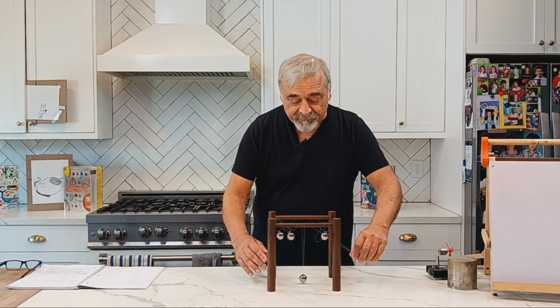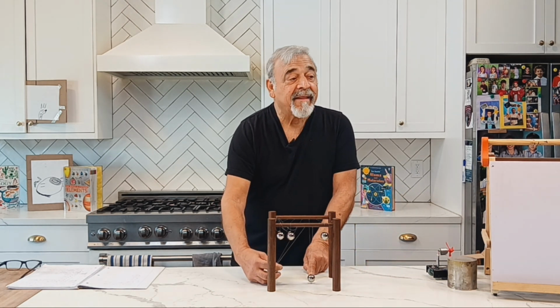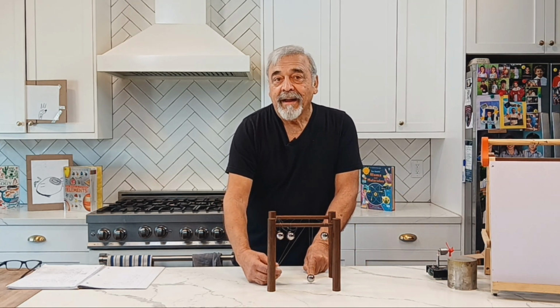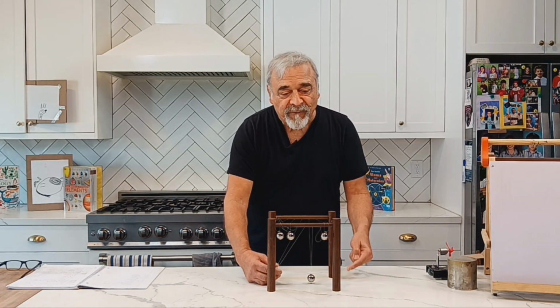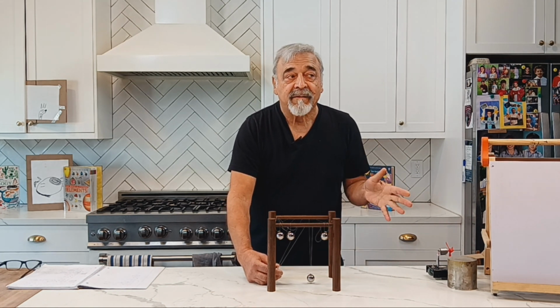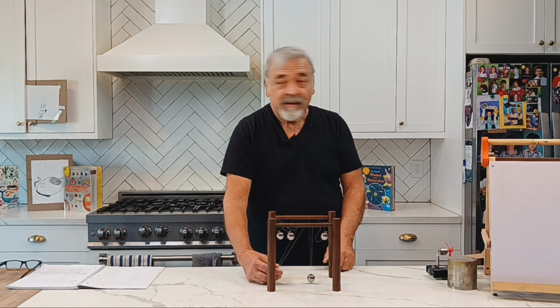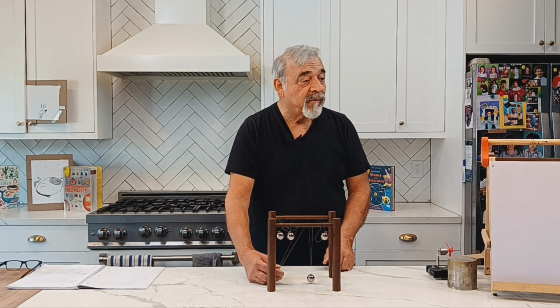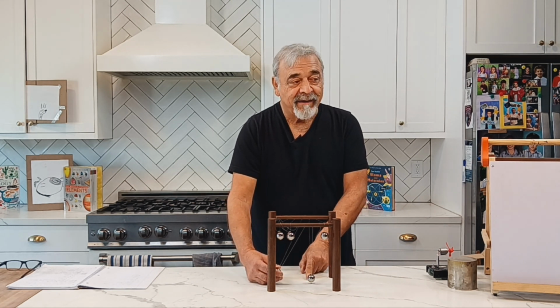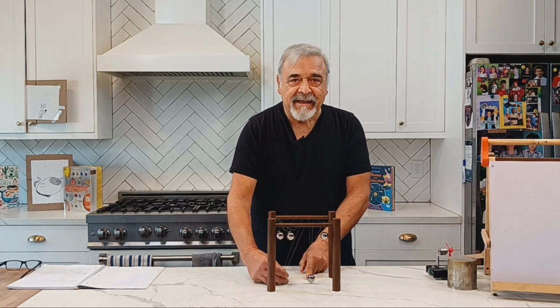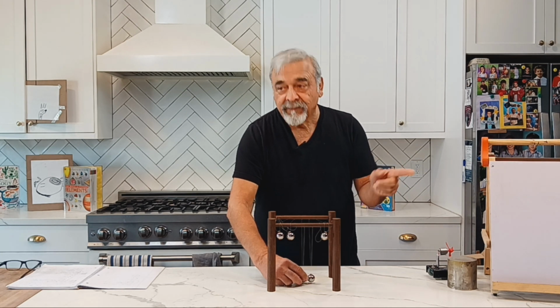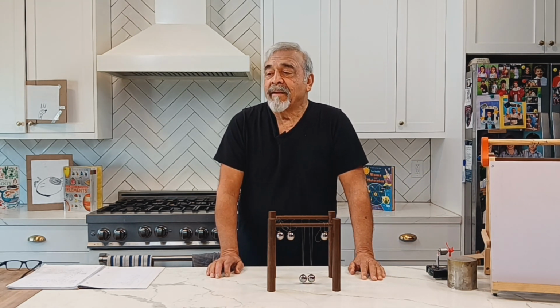Let's do it again. Oh, but what happened to that one? It stopped. That one was moving, and the only way to make it stop moving was to apply a force. What applied the force to that? The stationary one. But wait, I thought that the stationary one doesn't have any force in it.